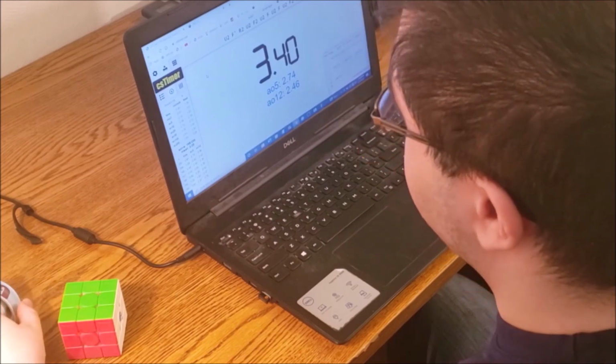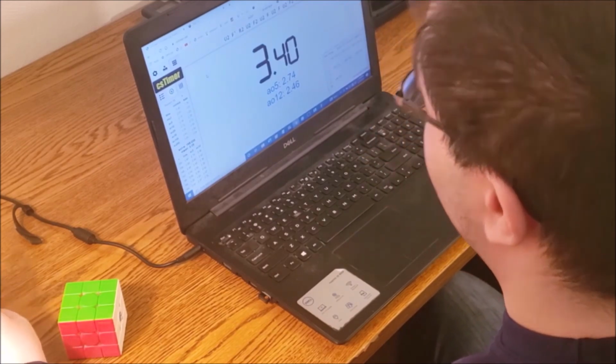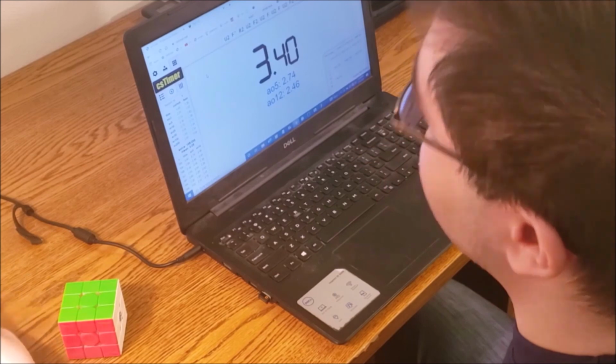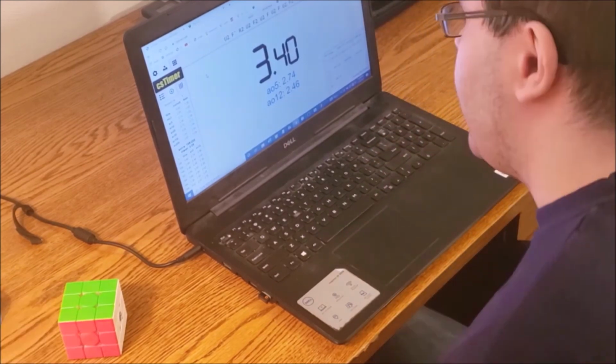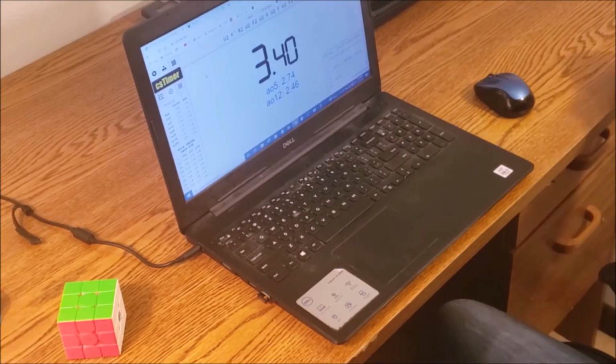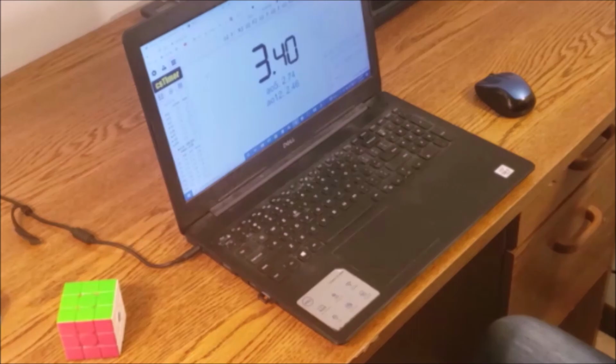Good for me. I just got a 2.38 average of 12 because I got tons of soons, including 2 soon PLL skips. And a 1.83 average of 5. What? Alright. So there you go. The first test had a mean of 3.40, and the second test had a mean of 3.09, so that indicates a significant amount of improvement.